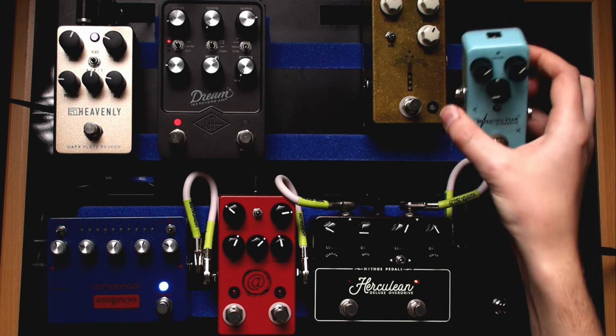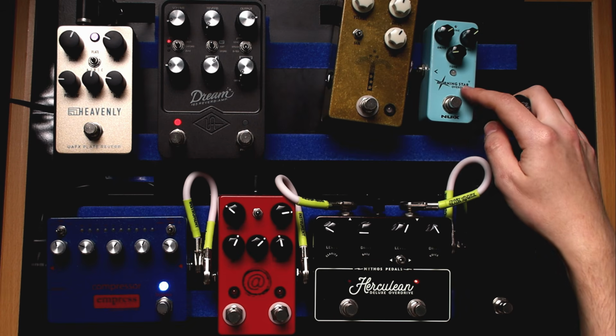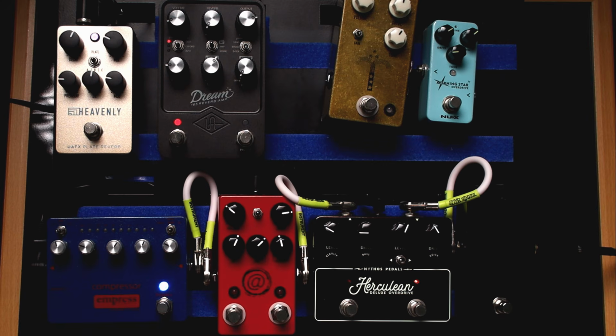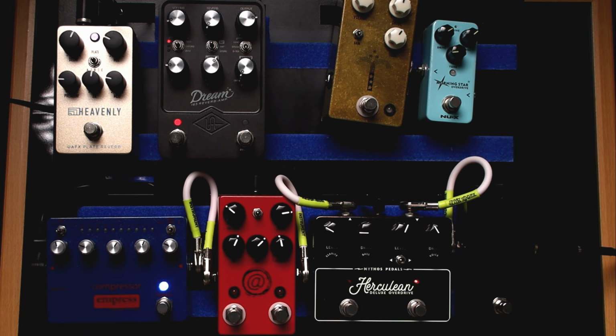A cheaper alternative that I used to use before getting the JHS one was this NUX Morningstar, which again is like a Bluesbreaker style overdrive, and it's got this boost mode in it that takes it more into what you'd say is like a Boss Blues Driver, Texas kind of driven sound instead.